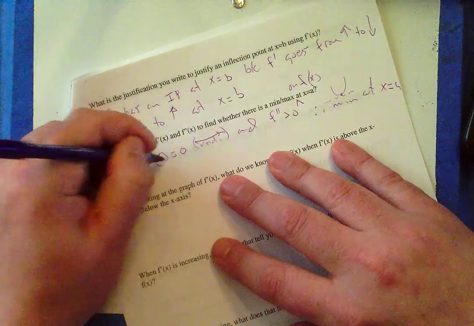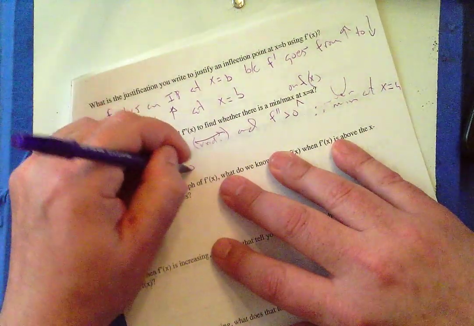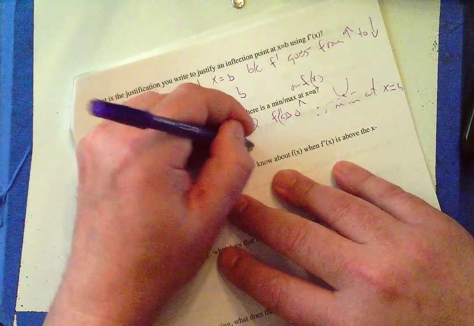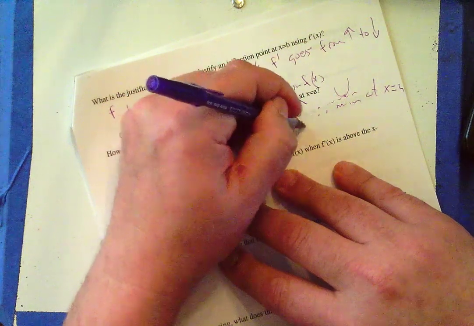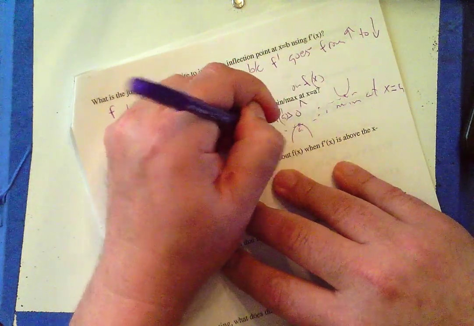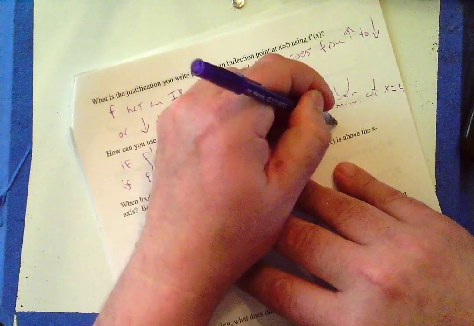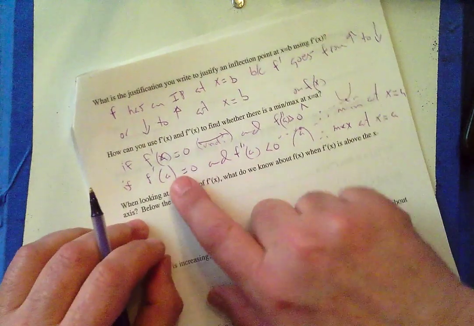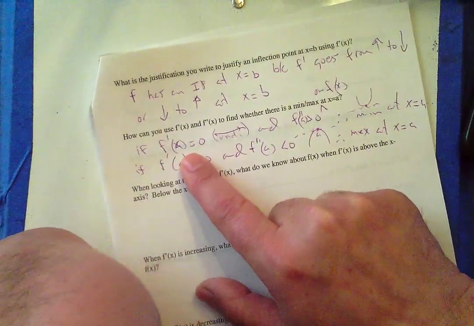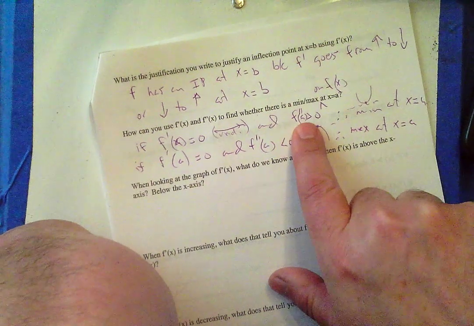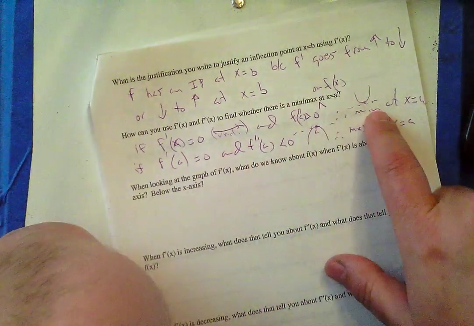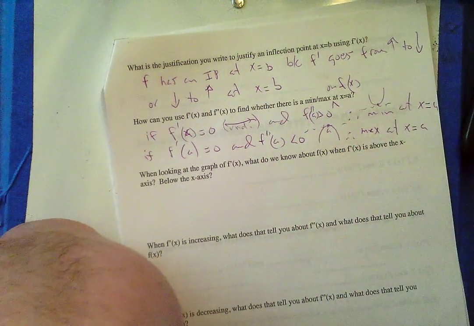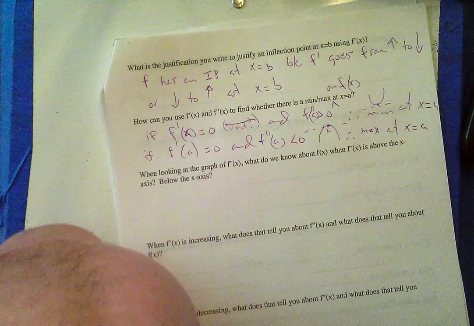If f prime of a equals 0 and f double prime of a is less than 0, I'm looking at a situation like this, in which case, therefore, I have a max at x equals a. So I'm looking at two things. I want to determine when f prime is equal to 0 and if f double prime is positive or negative. Positive means I have a min, negative f double prime means I'm going to have a max. Okay.